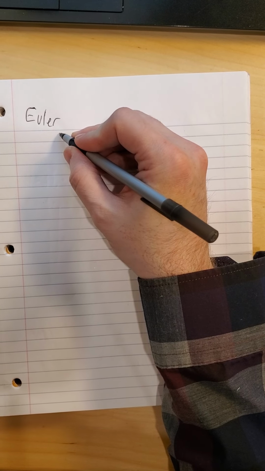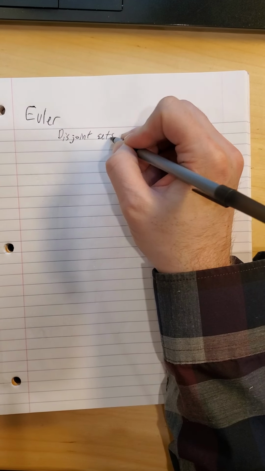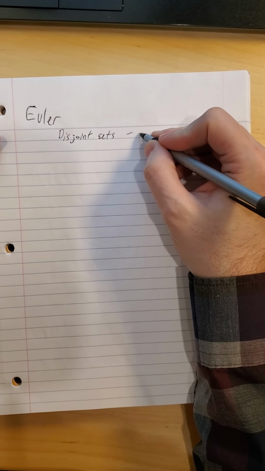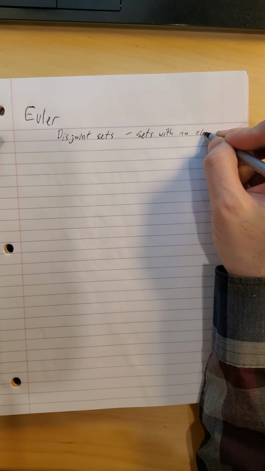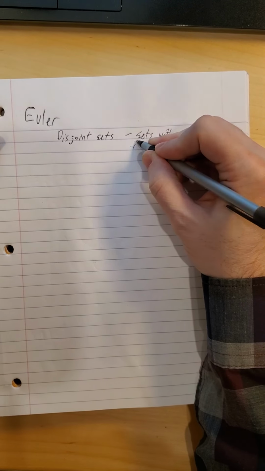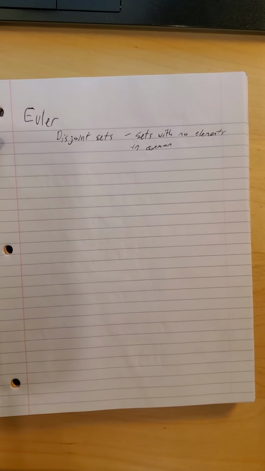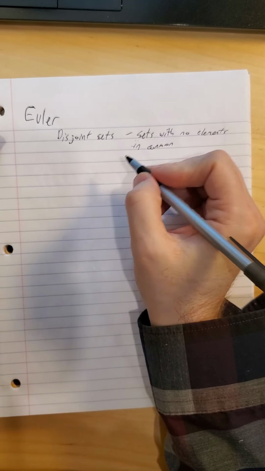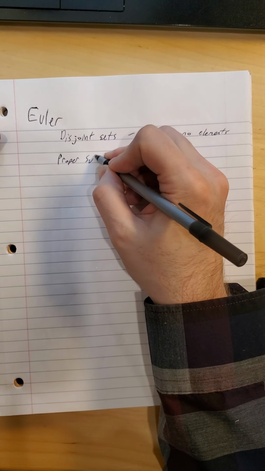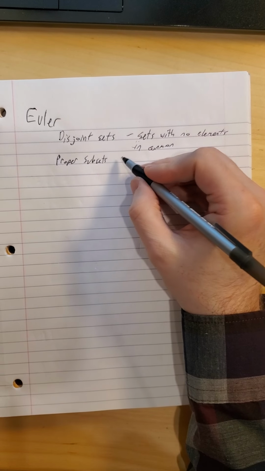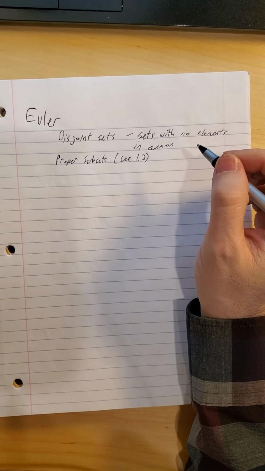These are most useful if we have either disjoint sets, which are sets with no elements in common, or proper subsets. See section 1.2 where we talked about proper subsets.